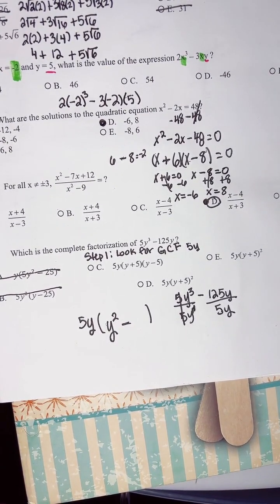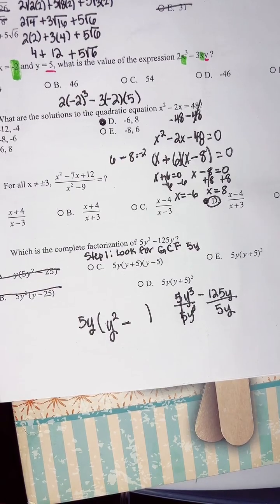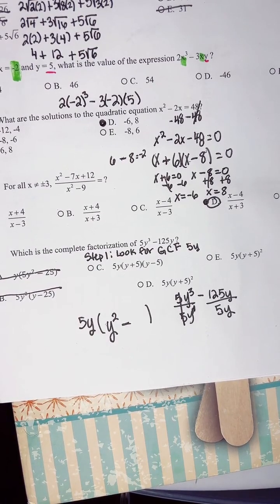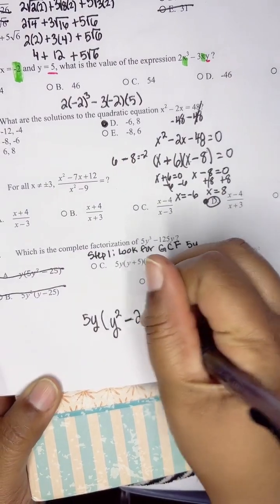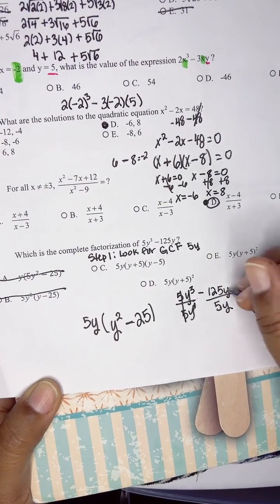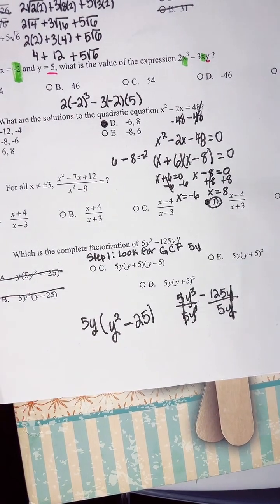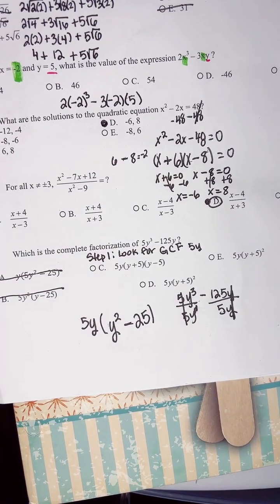Kay said 25. Sweetheart said 25. Yes. Now, whenever we have y over y, they cancel out. Anything divided by itself goes to a 1.